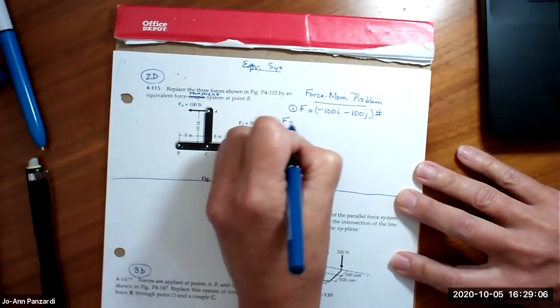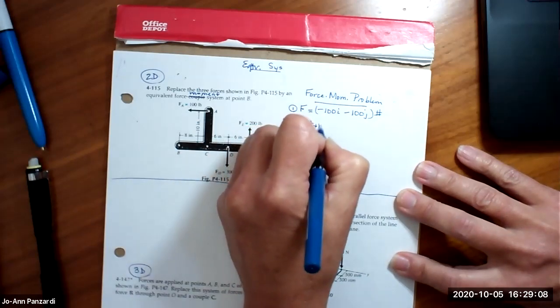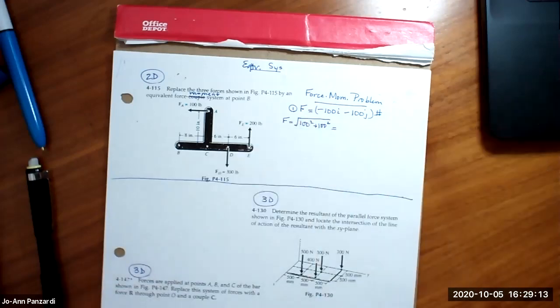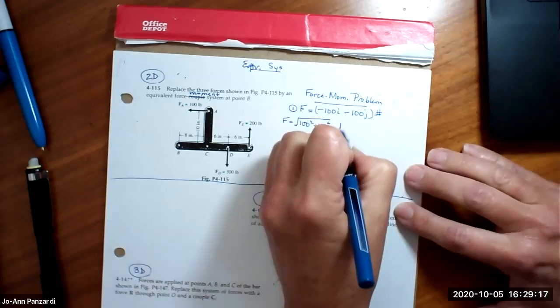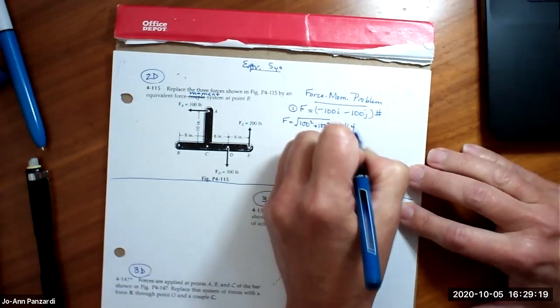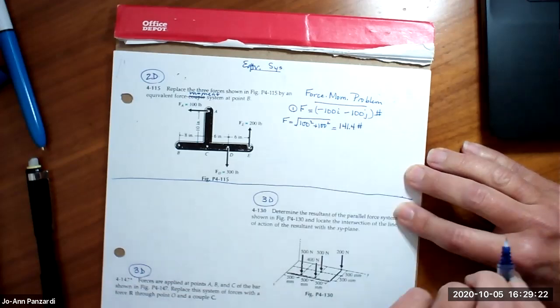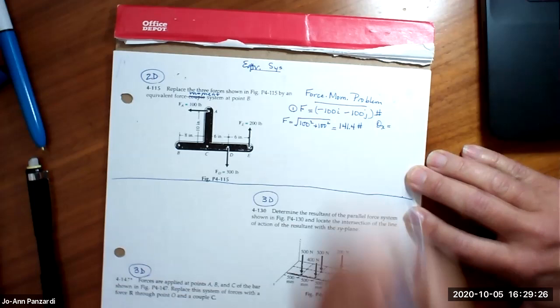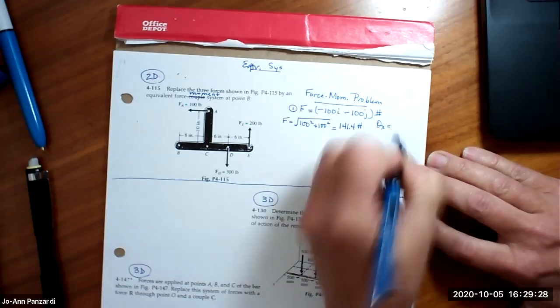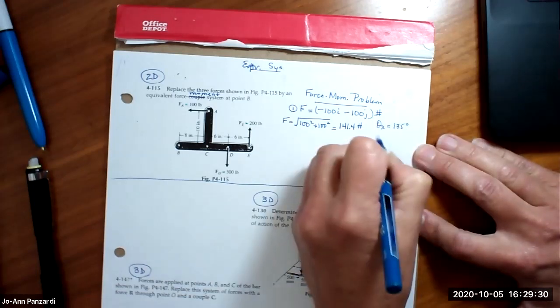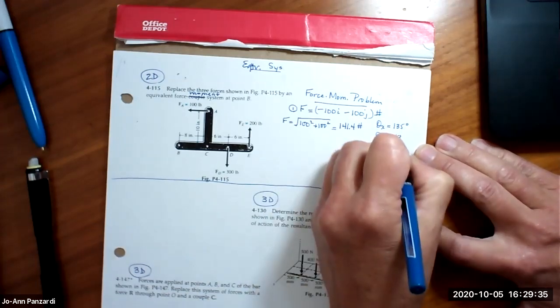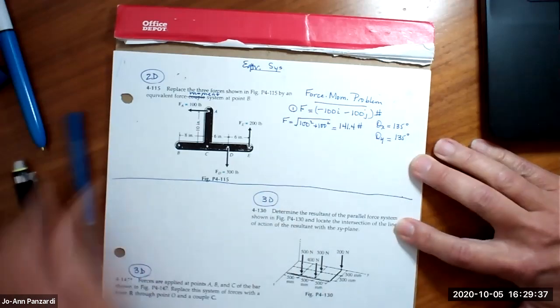So force is equal to the square root of 100 squared plus 100 squared. Does it come out to be 141.4 pounds? And then when I solve for theta x, which you know how to do already, so I'm not going to show the steps, it comes out to be 135 degrees, and theta y turns out to be 135 degrees. So now let's do some checks.